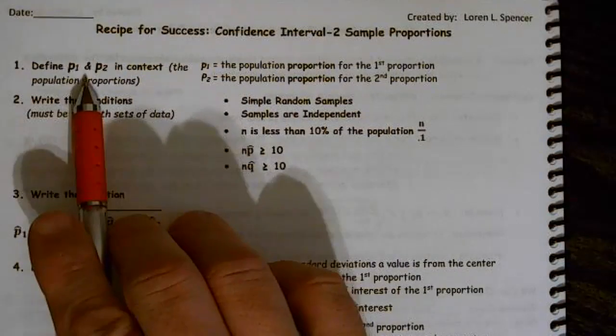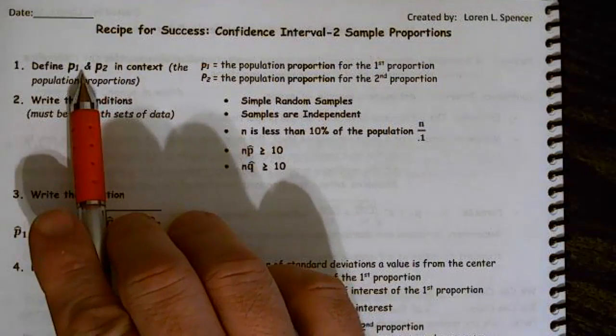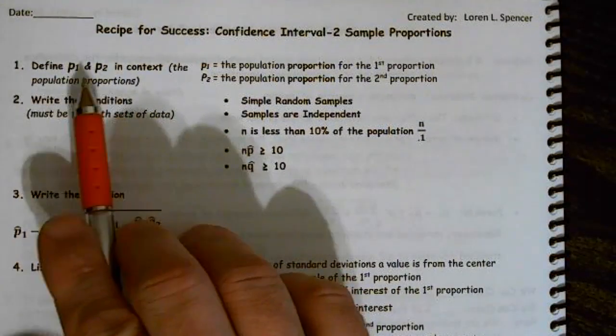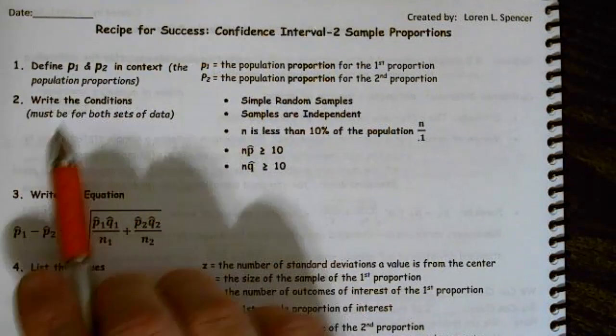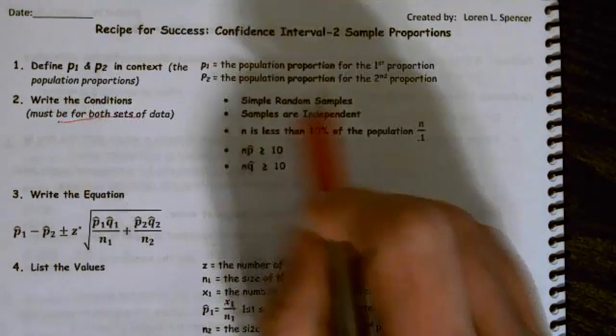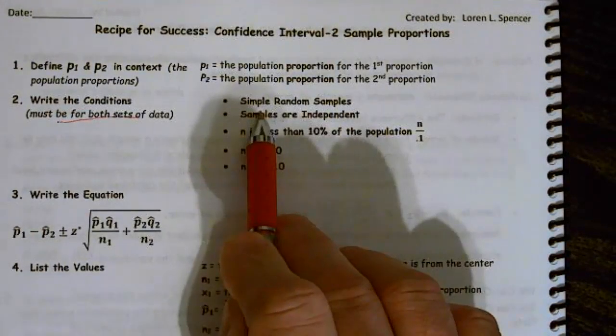Very similar to one sample, except we have two sets of proportions, and we're going to look for the difference. So when we're doing one sample, we had to define P1. Now we're going to have to define P twice for the two proportions. We're going to have to write conditions, and we're going to have to do it for both sets. And we're going to worry about simple random sample.